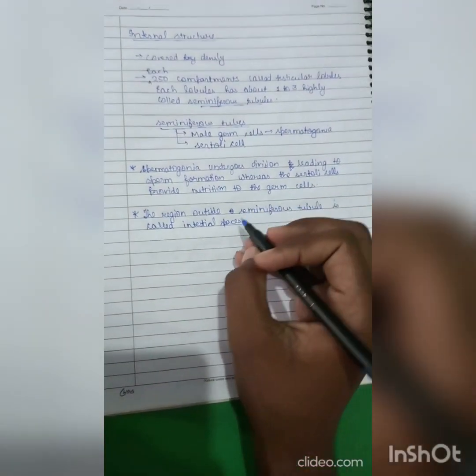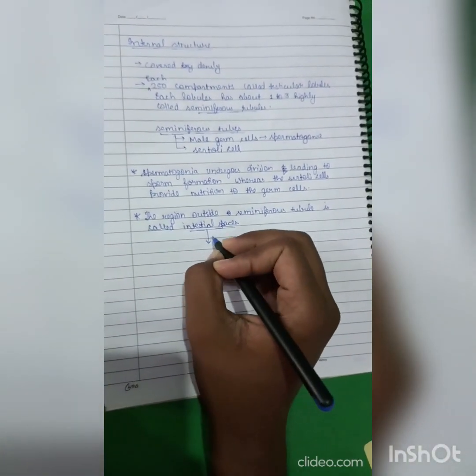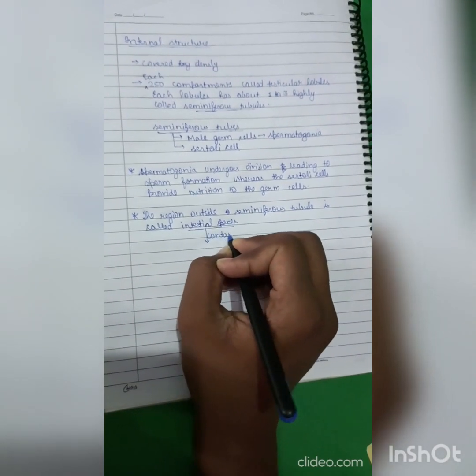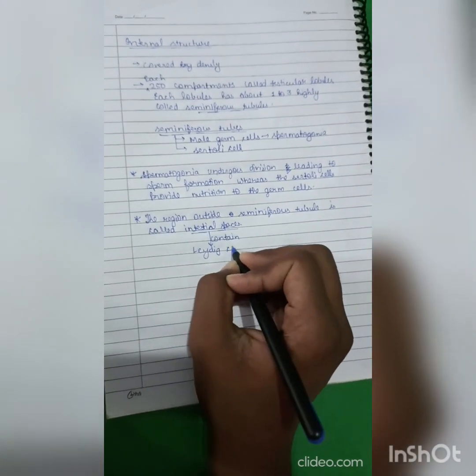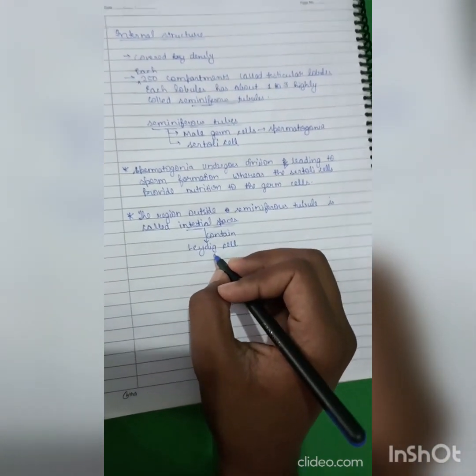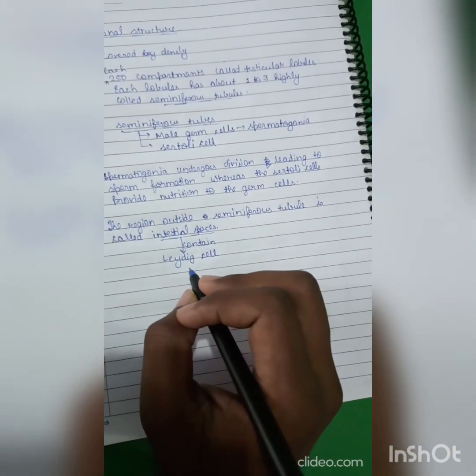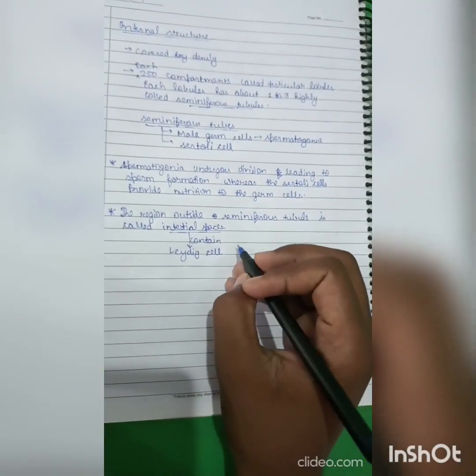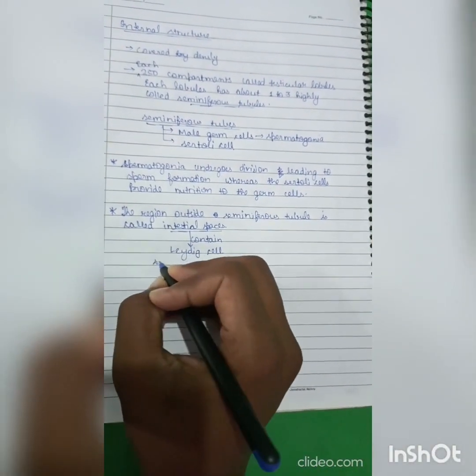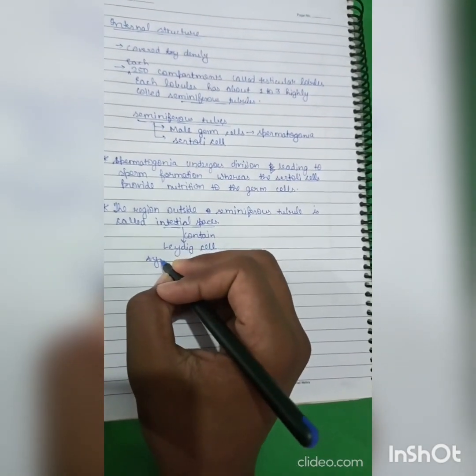As we were talking about the function of these interstitial spaces, they contain the well-known Leydig cells, which synthesize and secrete androgens. As we were discussing, the Leydig cells synthesize and secrete the testicular hormones, which are called the androgens.